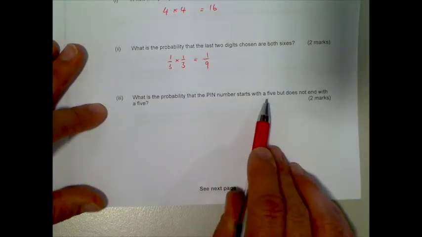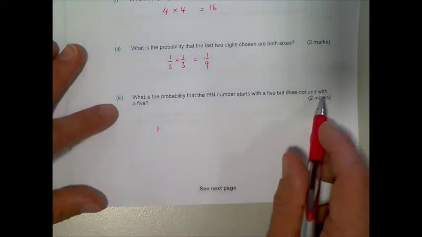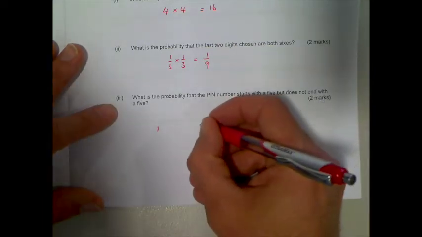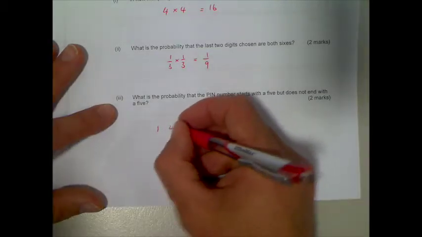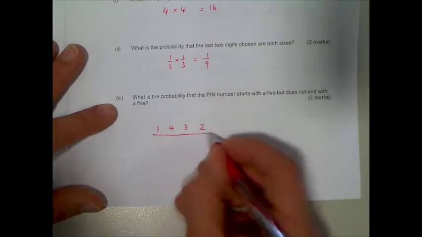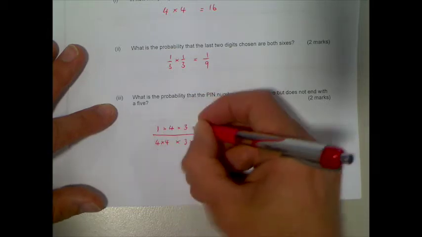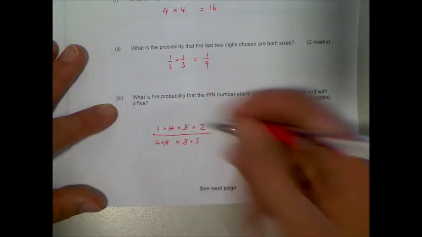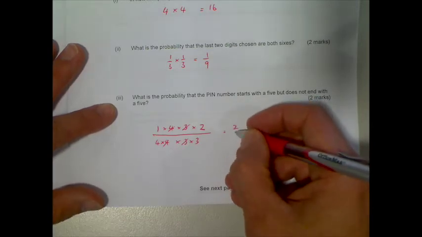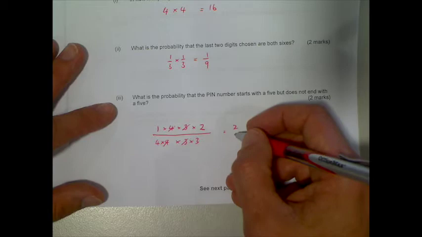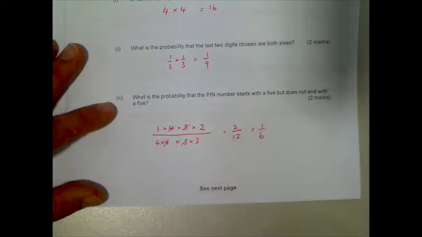Our last question here, what is the probability that the PIN number starts with a 5 but does not end with a 5? So starts with a 5 gives you 1. We've got 2 choices at the end if we can't end with a 5, and therefore the second choice can have 4 choices and the third one will have 3. Now that's going to be all divided by 4 times 4 times 3 times 3, all our possible choices. We can start to cancel out a few things here. We're left with 2 over 12, which is equal to 1 over 6. And there we go.